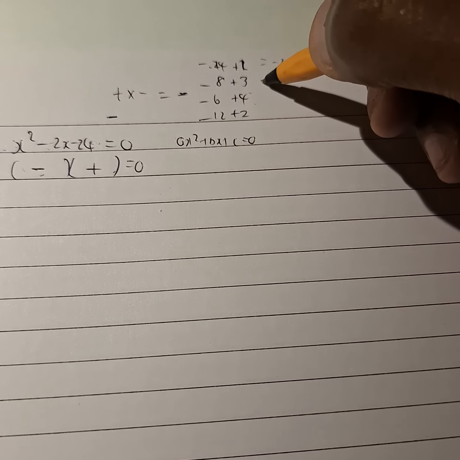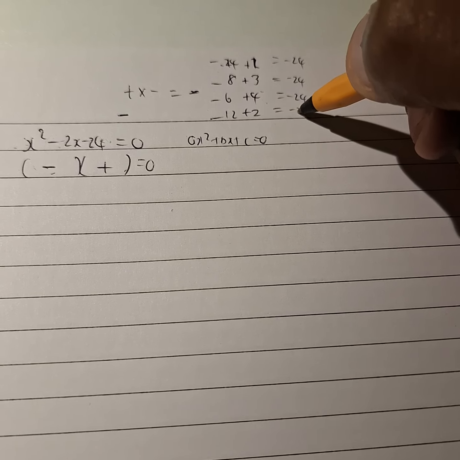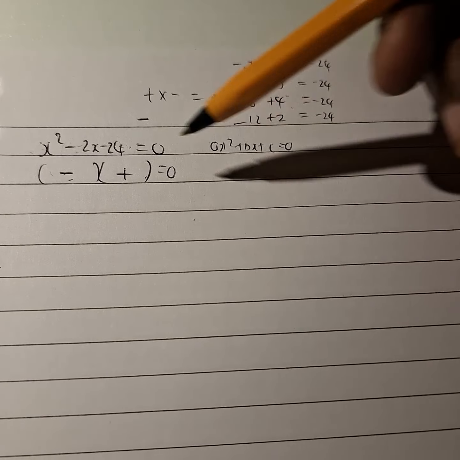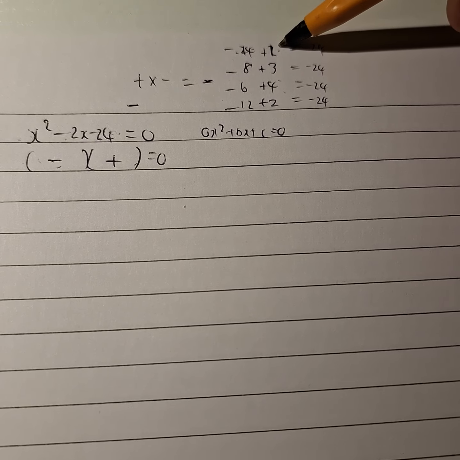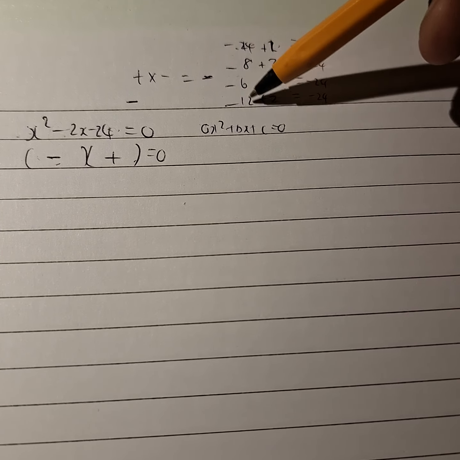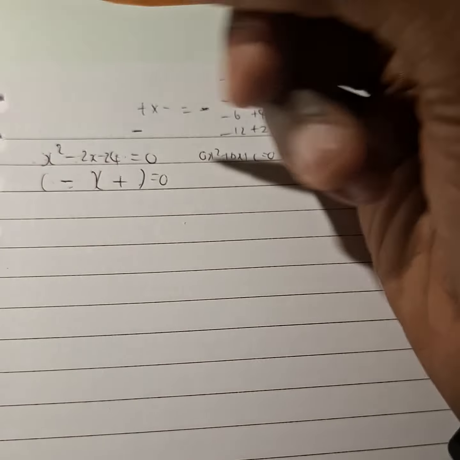Negative 24. But what we are interested in is which factors will actually, when we add them, give us negative 2. So if we add these 2, we get negative 22. If we add these 2, we get negative 5. If we add these 2, we get negative 2. So basically it means 6 and 4 are our factors.